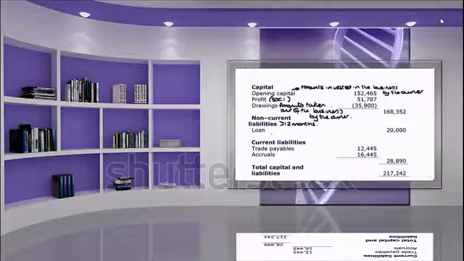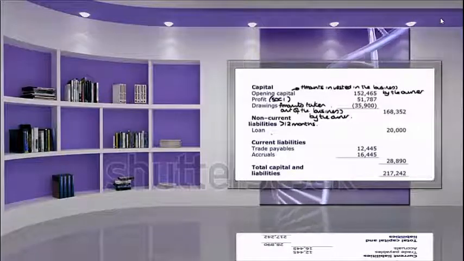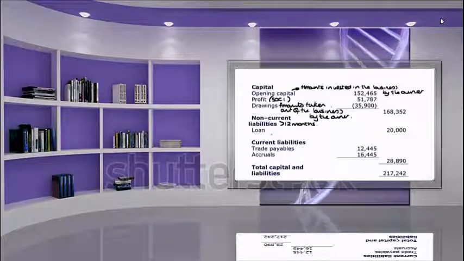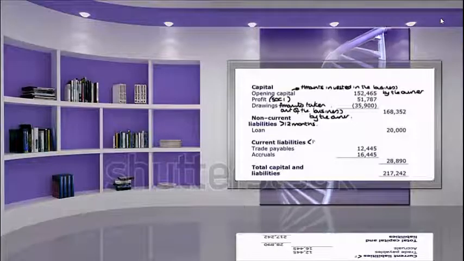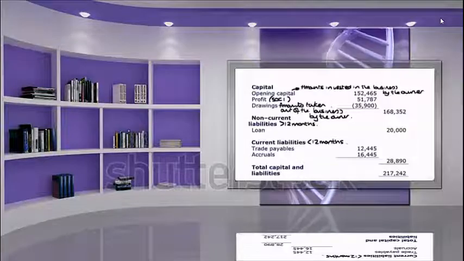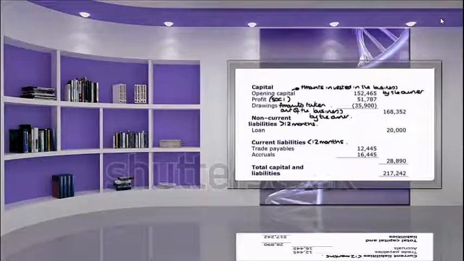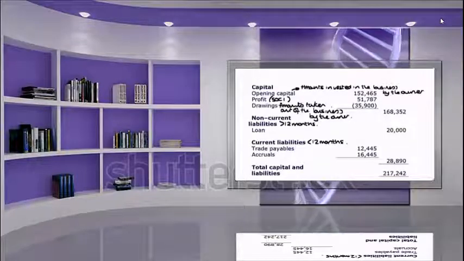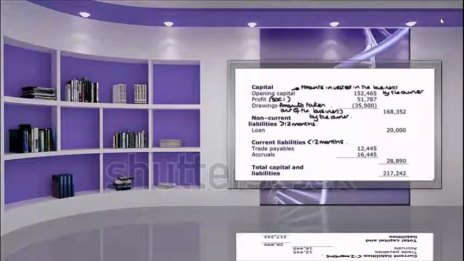Finally then we have current liabilities, that is obligations falling due in a period of less than 12 months. Okay, so people who we owe money to in the next accounting period.